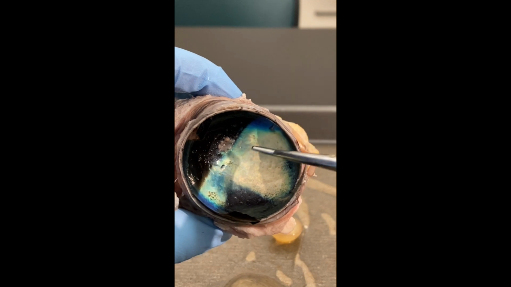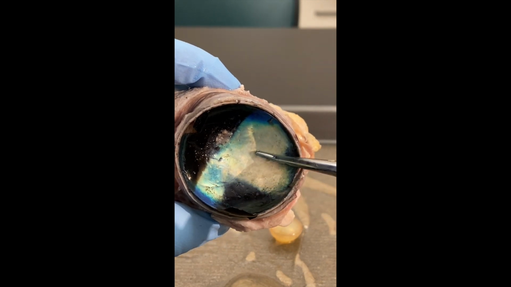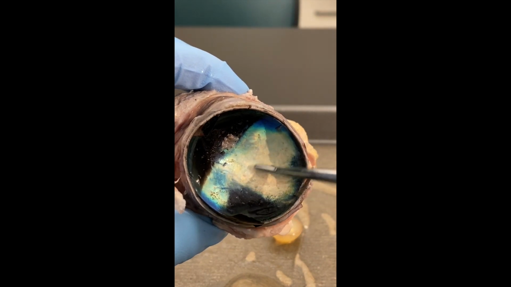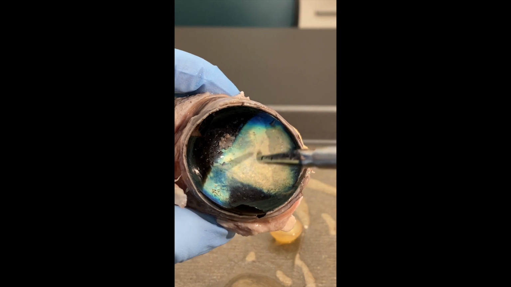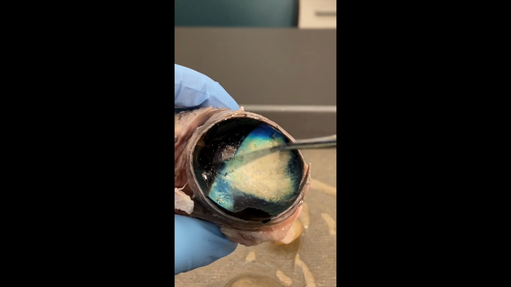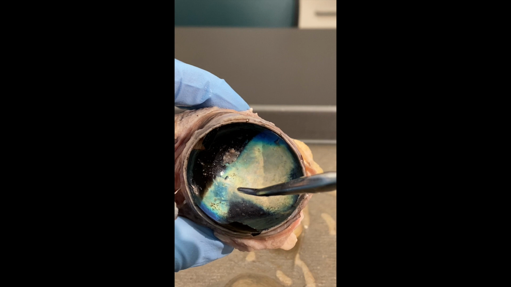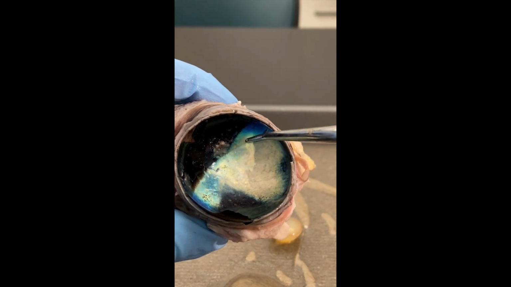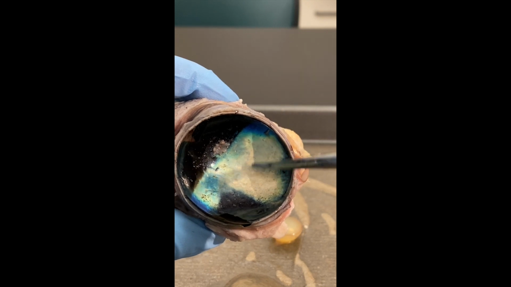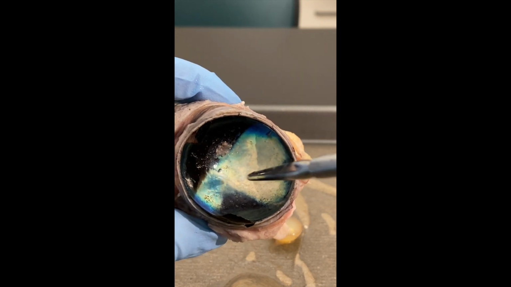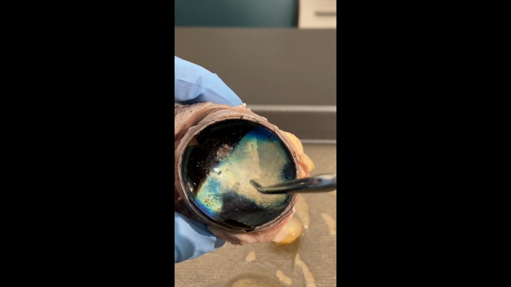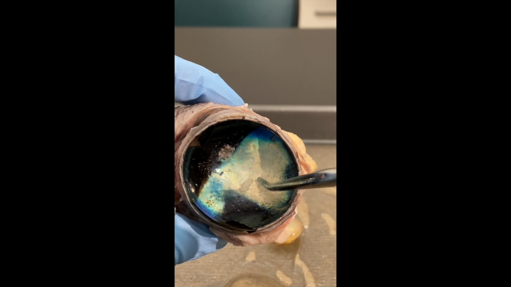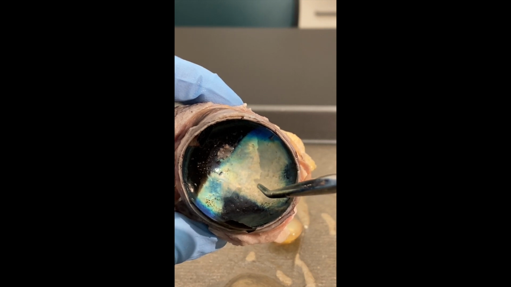Now this beautiful bluish pearlescent, or you'd say iridescent coloring that you see, that's called the tapetum lucidum. Animals outside of humans, like in the case of this cow's eye, are able to see better in the dark because their eyes are bigger, but they also contain this tapetum lucidum. It acts like a mirror, and in low light environments, the light rays bounce around inside of there, making it easier for them to see in the dark.